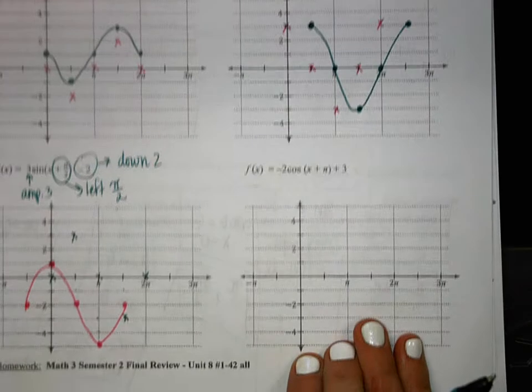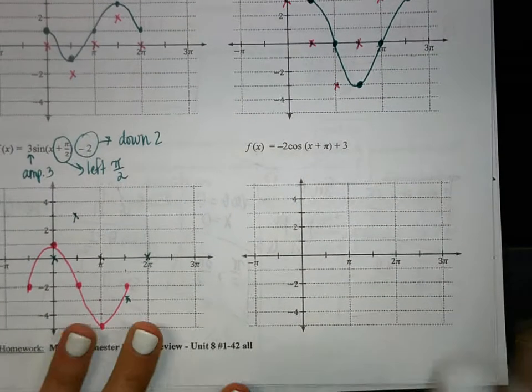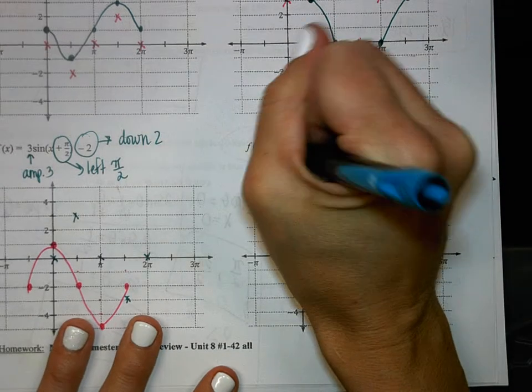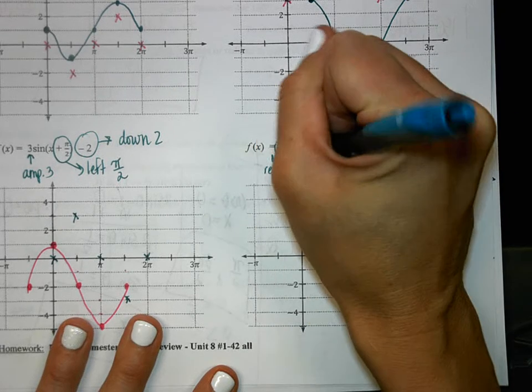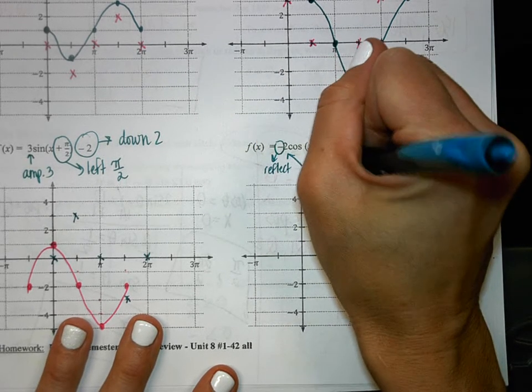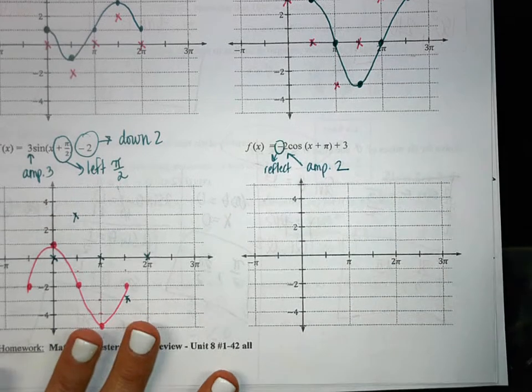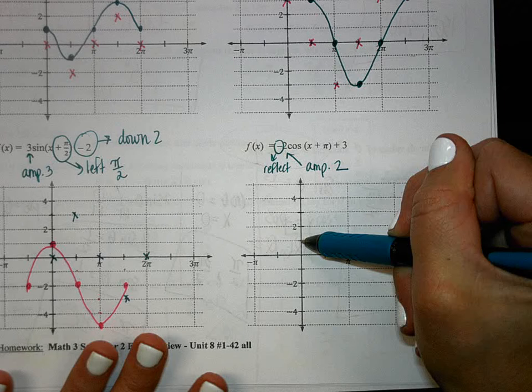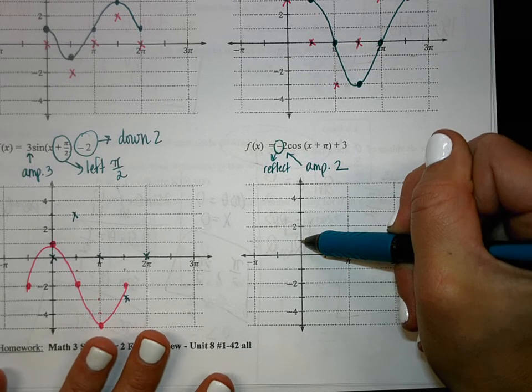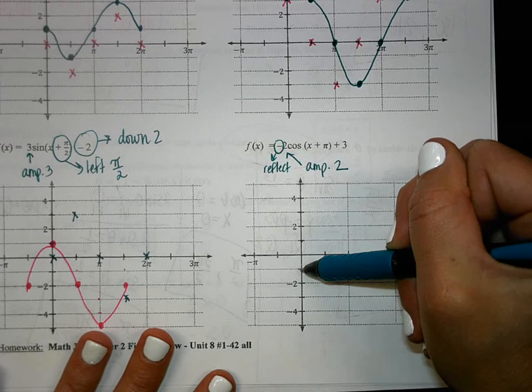Okay, last cosine one. What? Very good. So first of all, this right here means reflect, and the 2 means amplitude of 2. Okay, so we normally would start at 1, but because of the reflection, we're going to be at -1, and then because of the amplitude, we'll be at -2.